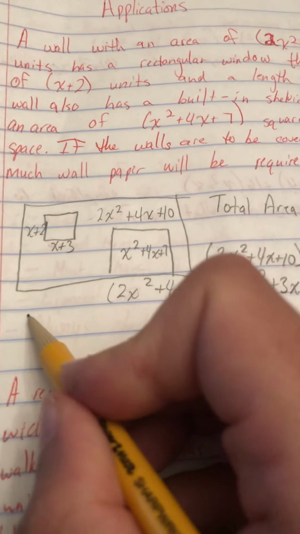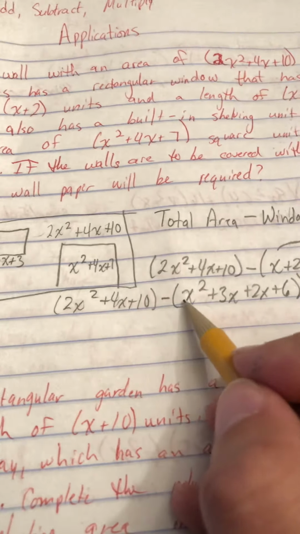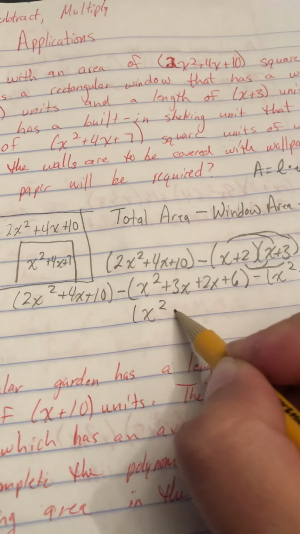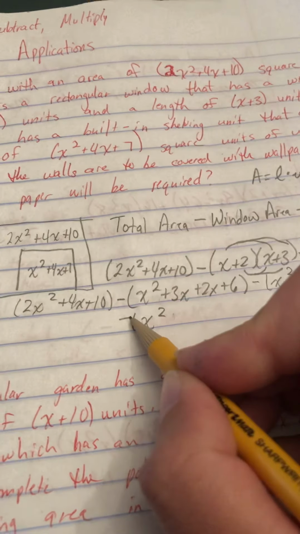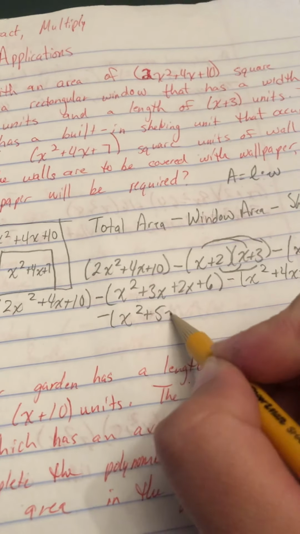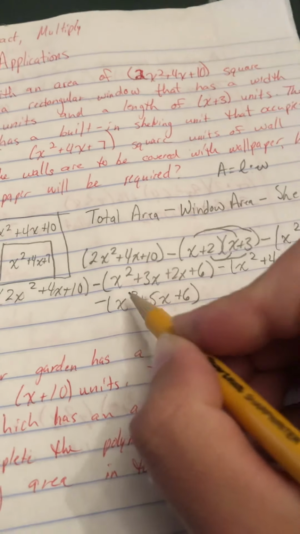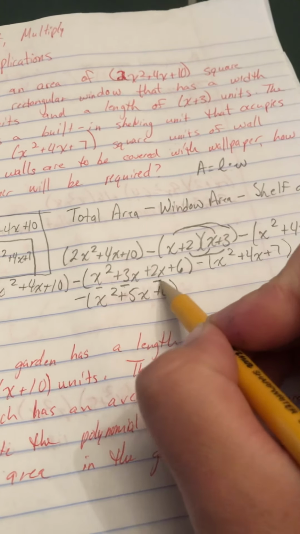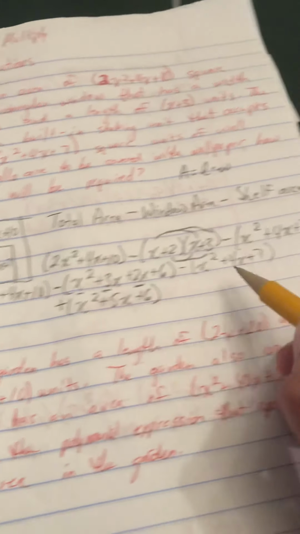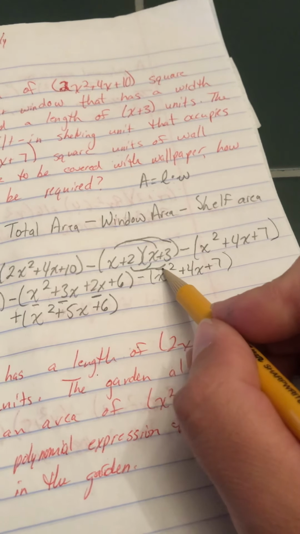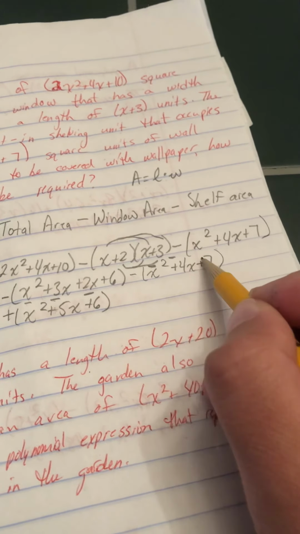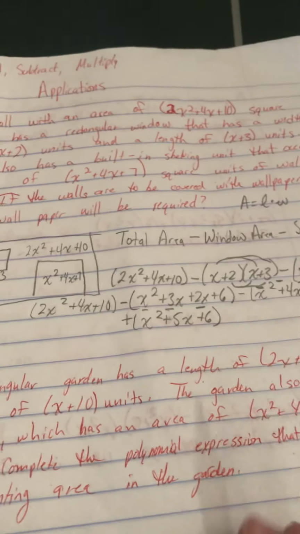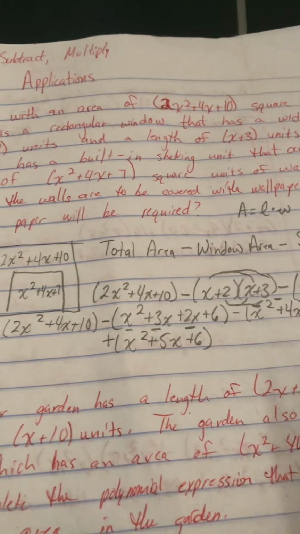So basically what we got going on here, this becomes x squared plus 5x plus 6. Okay, so this minus turns this to a minus, this to a minus, and this to a minus. So I'm changing that to my plus. And this minus changes this to a minus, this to a minus, and this to a minus. Okay. So now all you have to do is combine your terms.